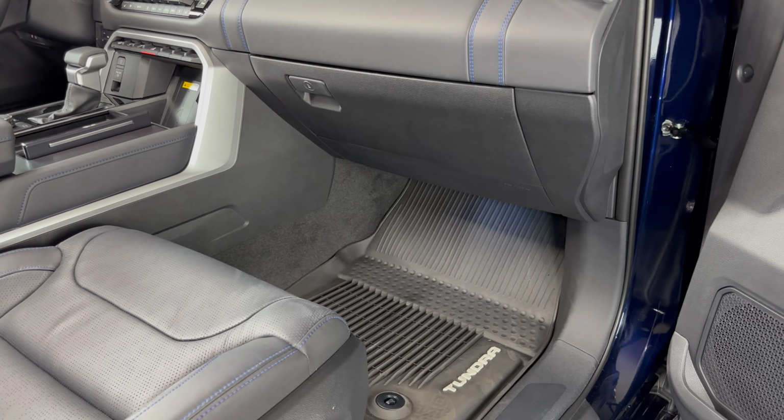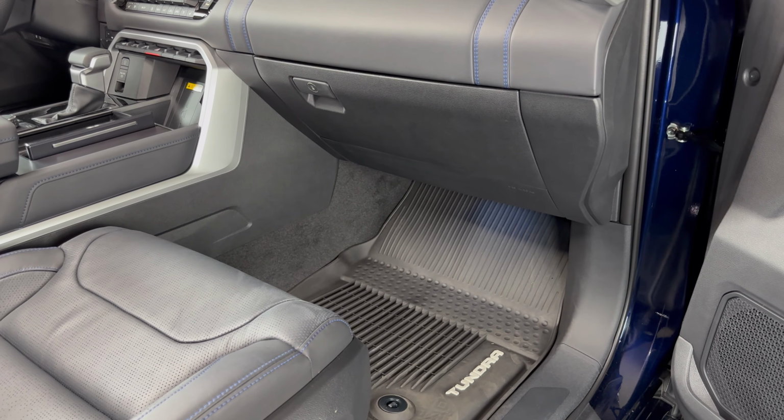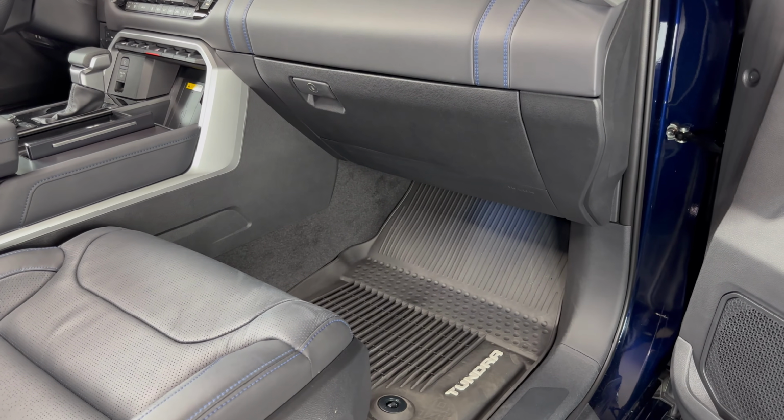Today we're going to take a look at how to replace the cabin air filter in a 2022 Toyota Tundra.